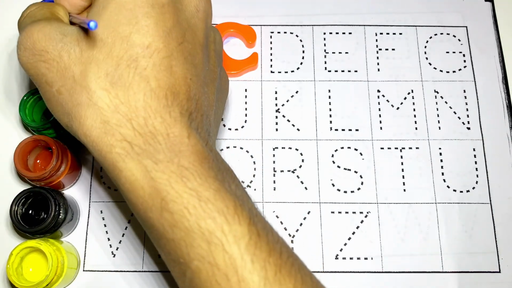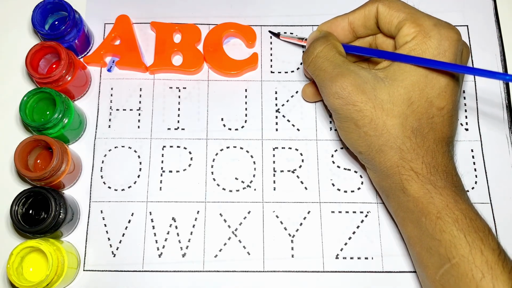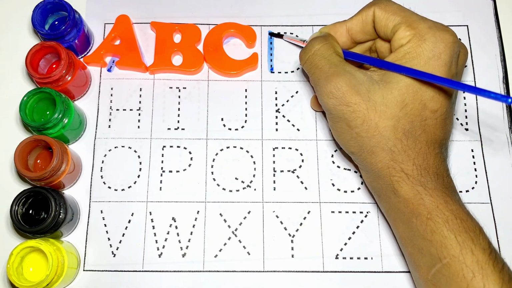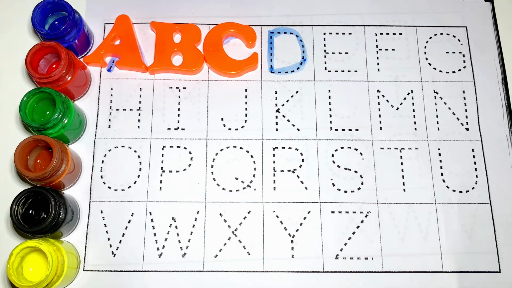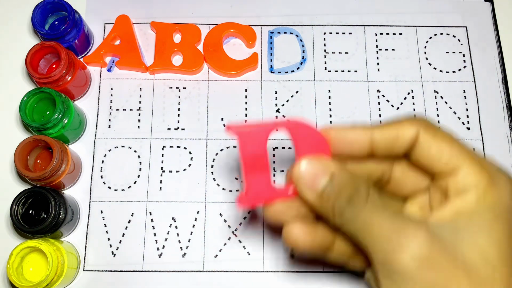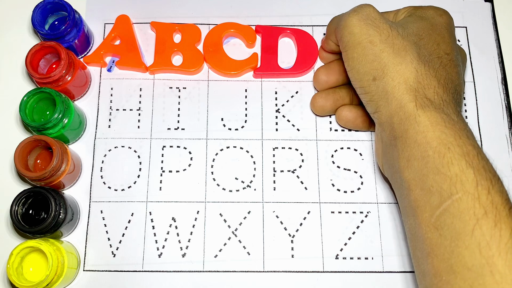Kids, again use blue color and draw D. D for dog, D for doll. D. D for dog, D for doll.